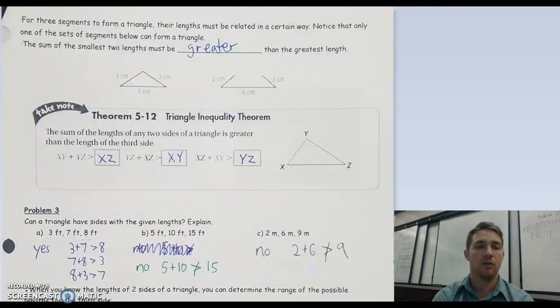Looking to our last page here, for three segments to form a triangle, I need to relate them in a certain way. And if I see that example here, we see an example where I do not have a triangle formed. So I have one example where, yes, this is a triangle that's formed, and one where I still use three lengths, but that doesn't form a triangle.